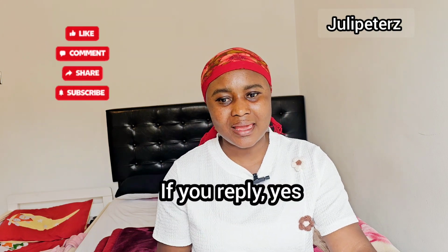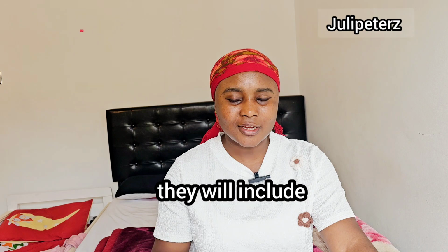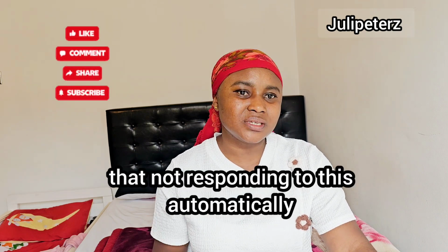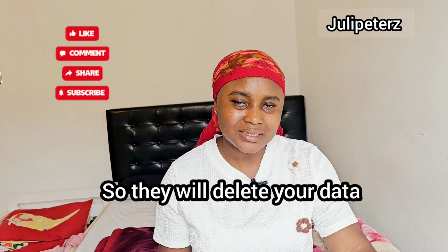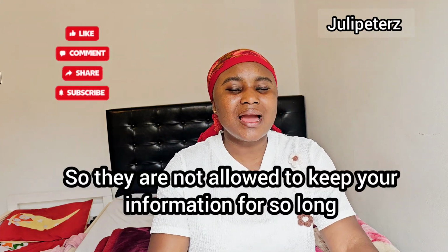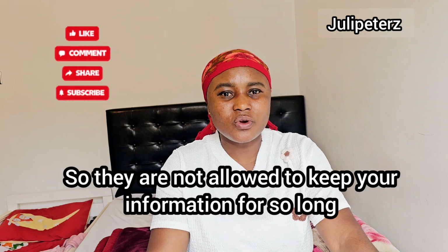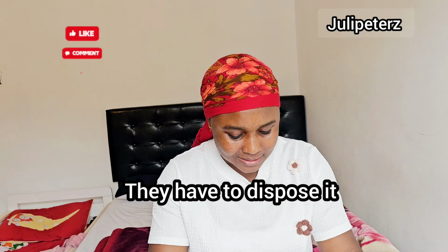If you reply yes, they can keep it, but in that mail they will include that not responding to this automatically means you do not want them to keep it, so they will delete your data or your information off their system. So they are not allowed to keep your information for so long. So far they no longer need it, they have to dispose of it.